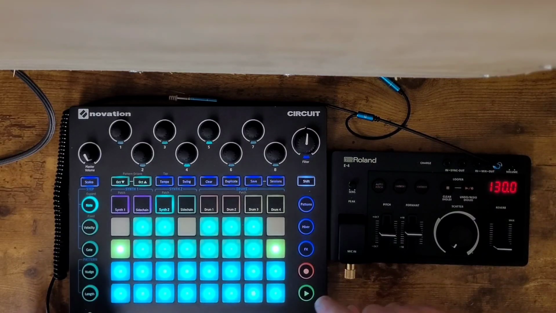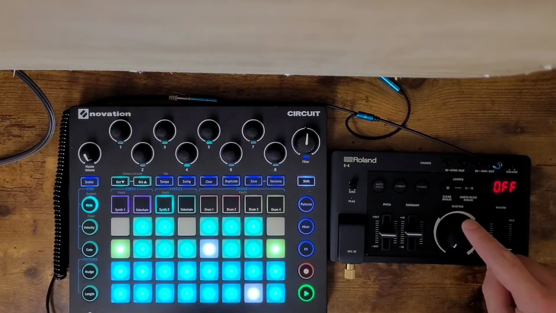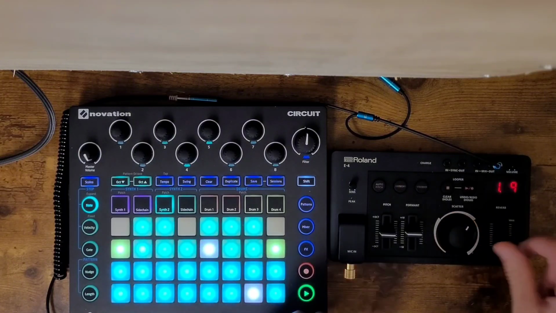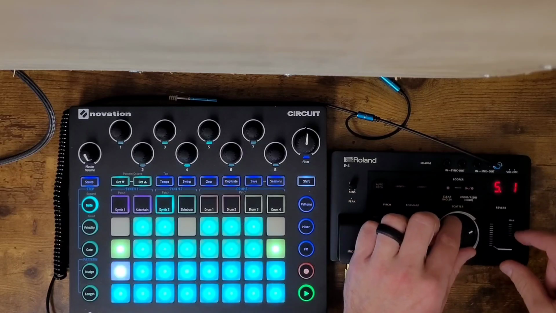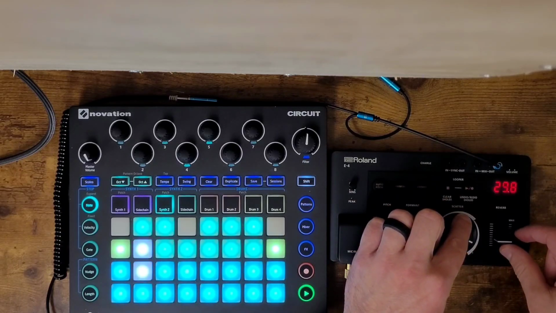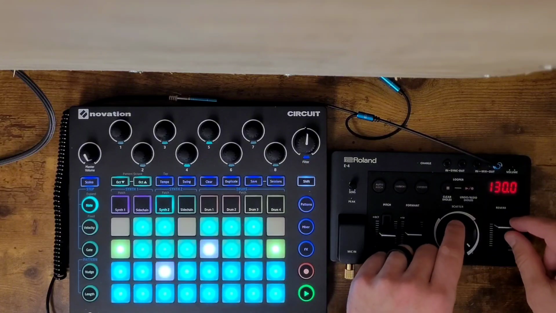So now I'm going to start a sequence here. You can see what the scatter knob starts to do. You can use it in combination with the other effects to get some really crazy sounds.